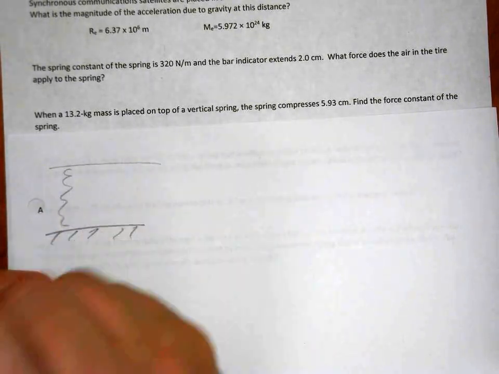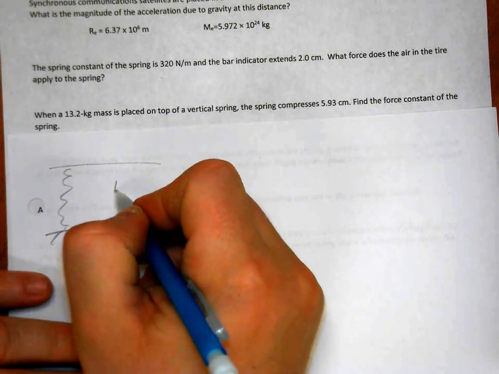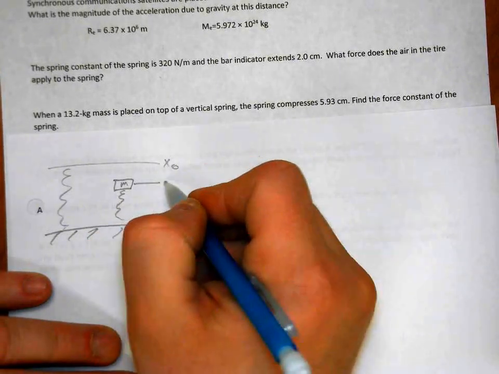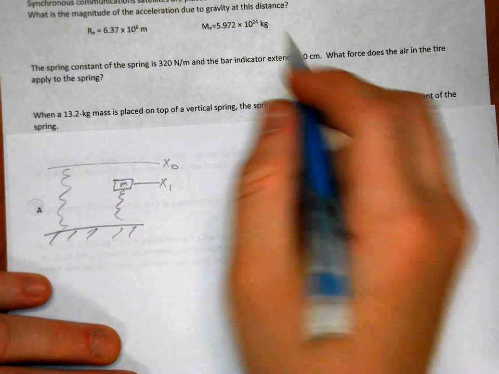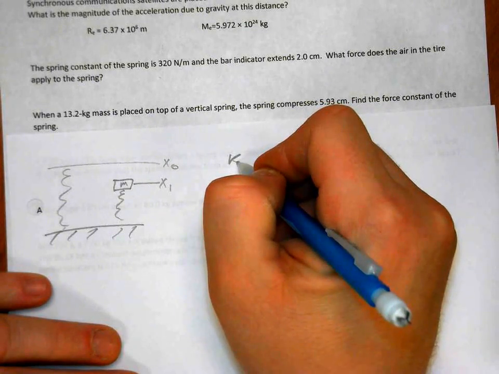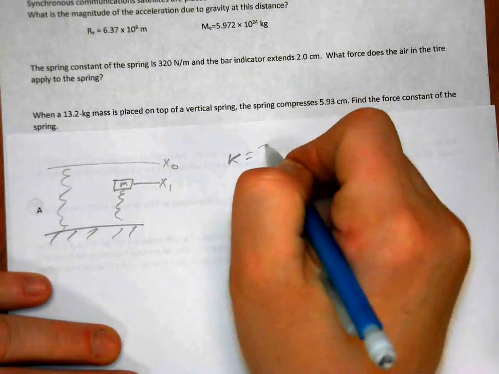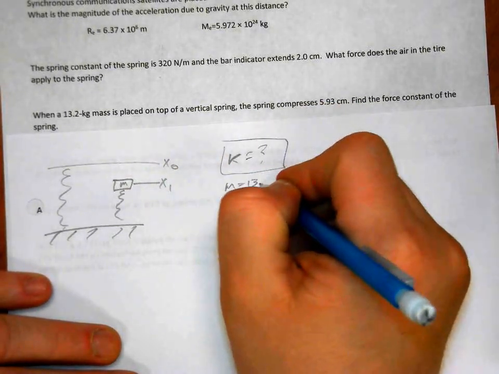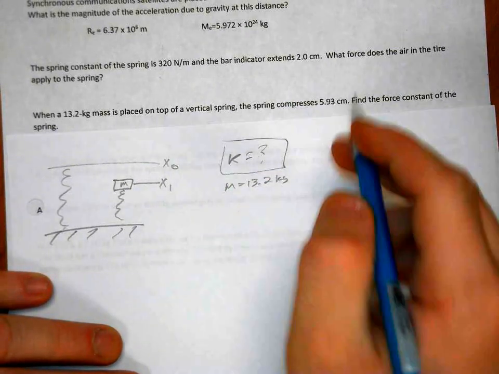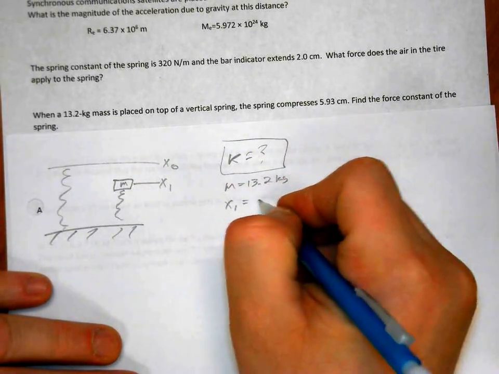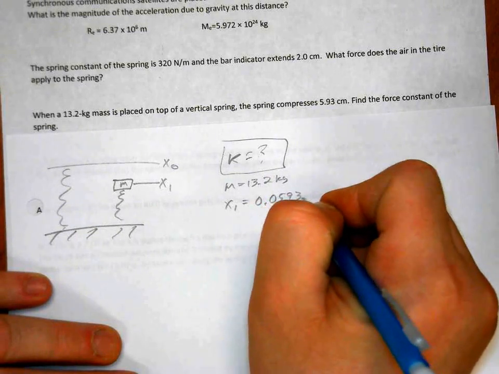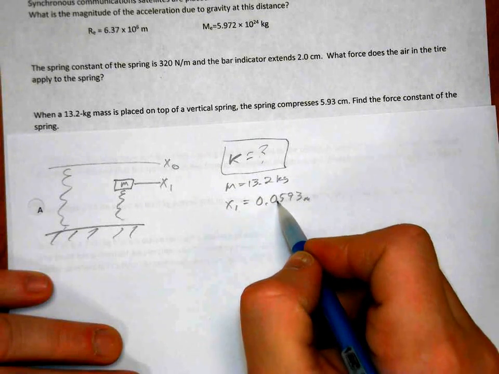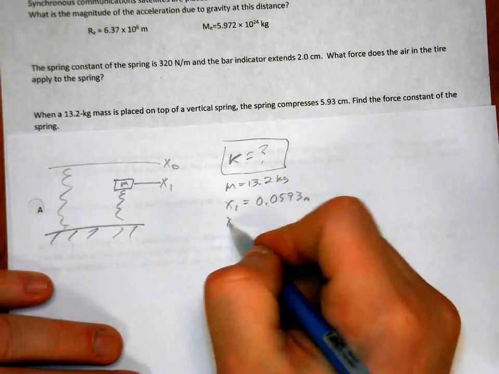So this is the relaxed length of the spring. And now we have this mass, x0, x1. We don't know k. That's what we're looking for. But we know mass equals 13.2 kilograms, and we know x1 equals 0.0593 meters. I just converted this from centimeters to meters by moving the decimal place 2 places. x0 equals 0.